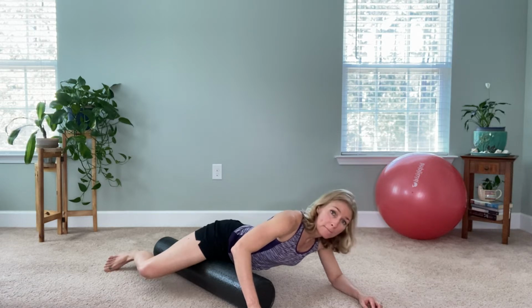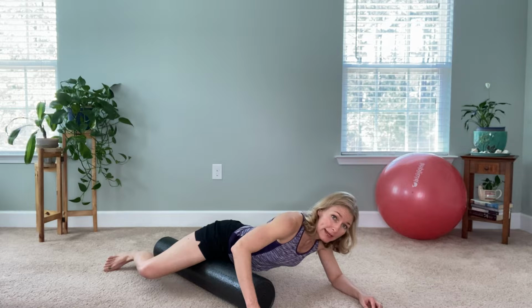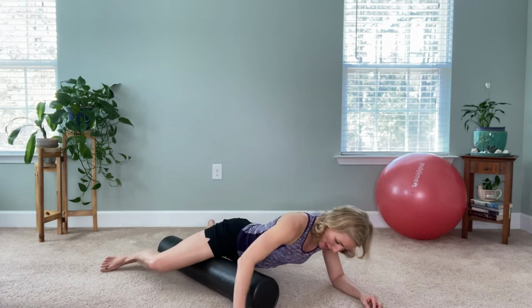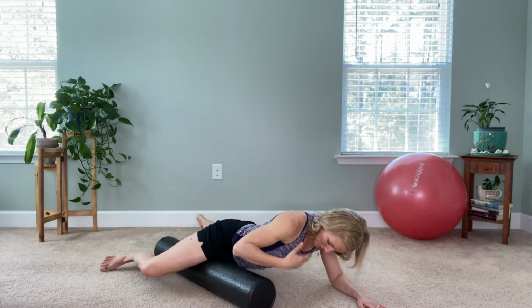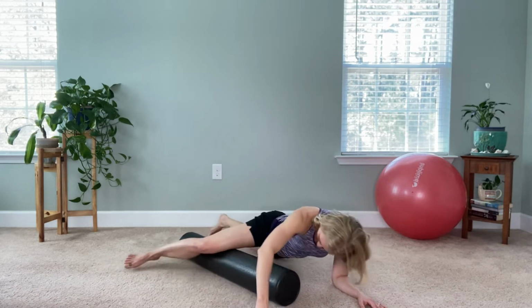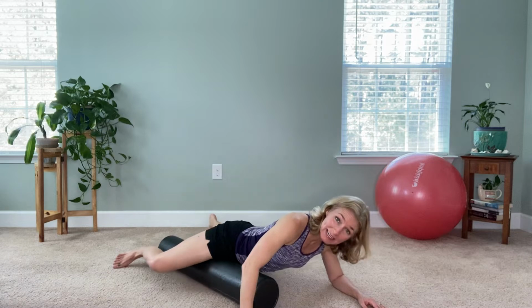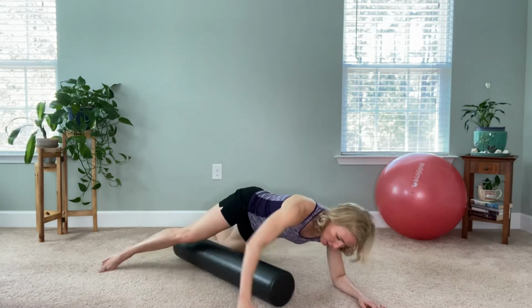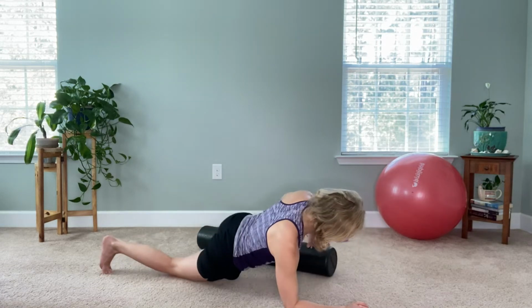I did 100 squats today with 105 pounds. So my abductors are a little sore from that today. All right, so here we go with this. Moving on over to the other side.